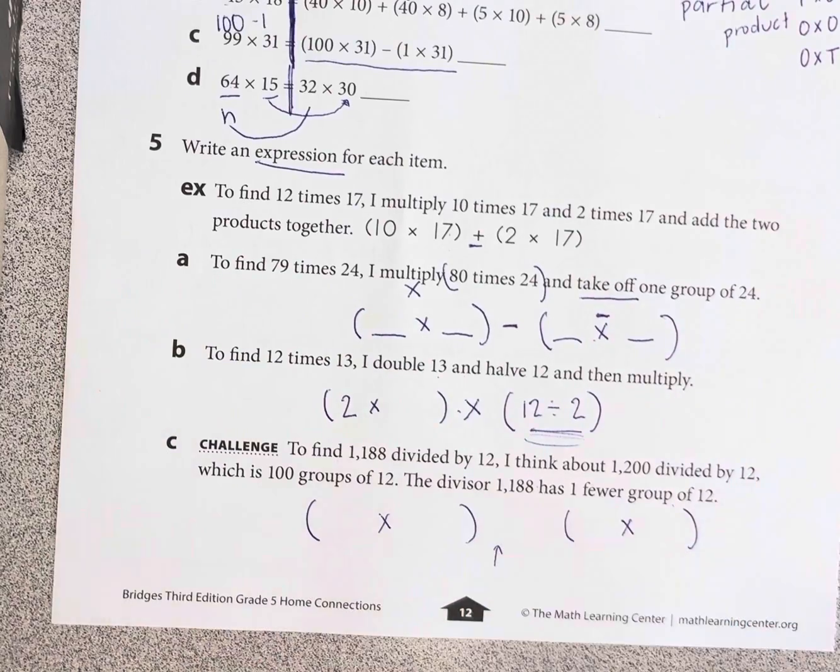to then finish that last group. See what you can do on that one. Great job.